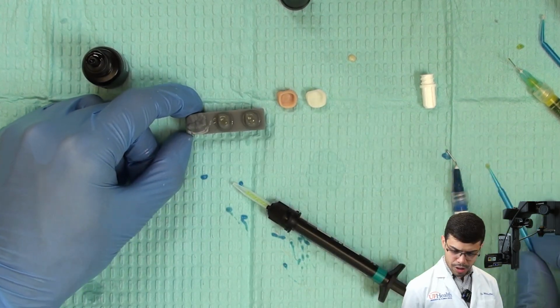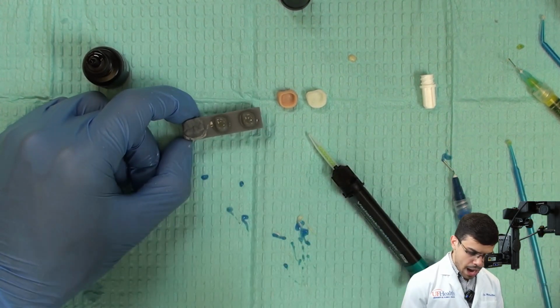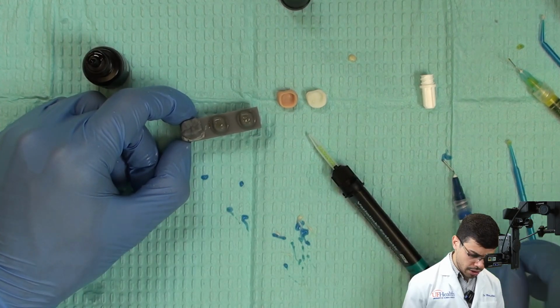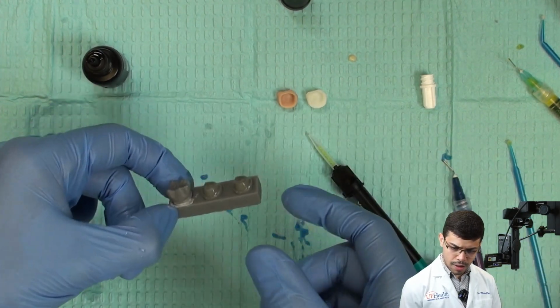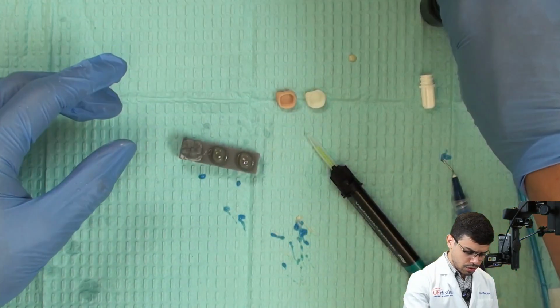All right, after I scrub my adhesive system here, I need to air thin a little bit. I'm not going to light cure because I will light cure everything together in the end, okay? There are these two ways to do.